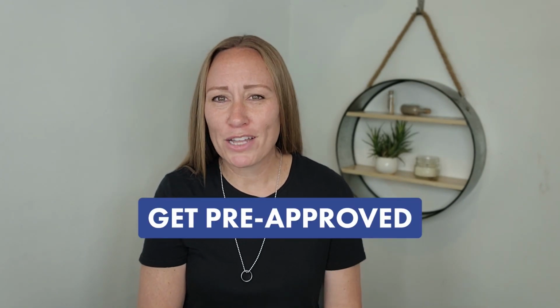The first thing you'll need to do once you're pretty serious in the process is getting pre-approved. Imagine trying on shoes without knowing your size. Getting pre-approved is like knowing your mortgage shoe size. It tells lenders you're serious and shows them your borrower power, potentially leading to better rates.